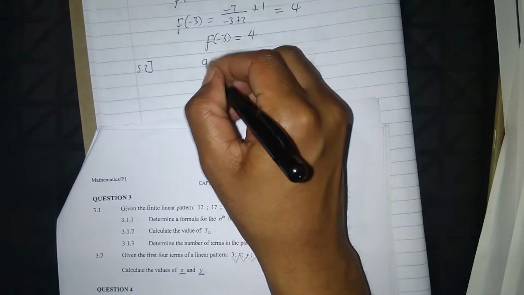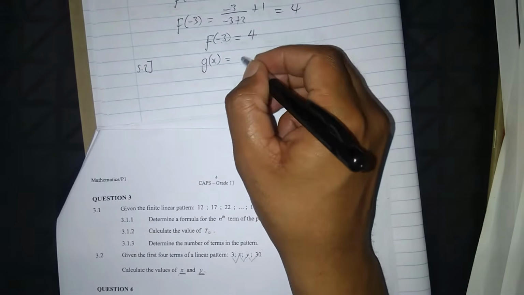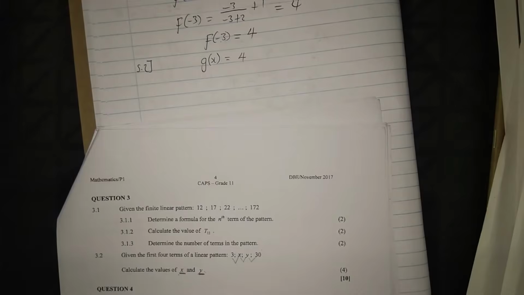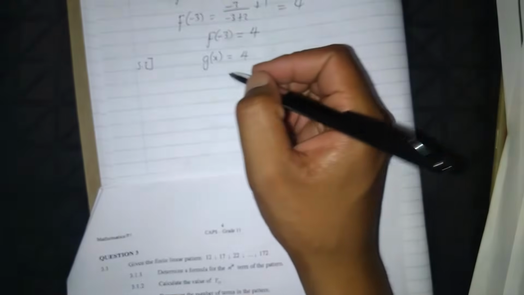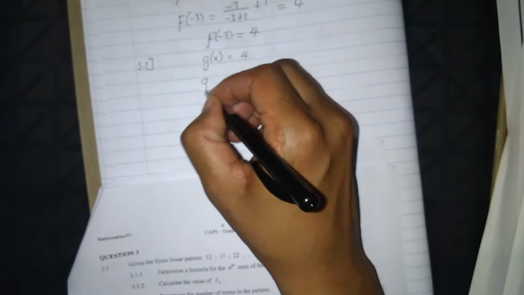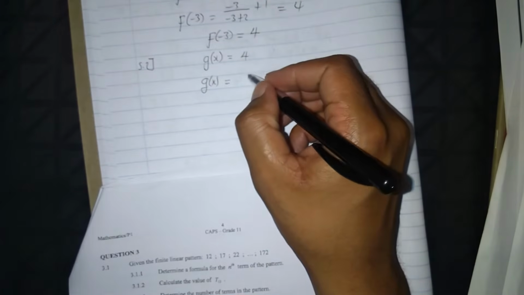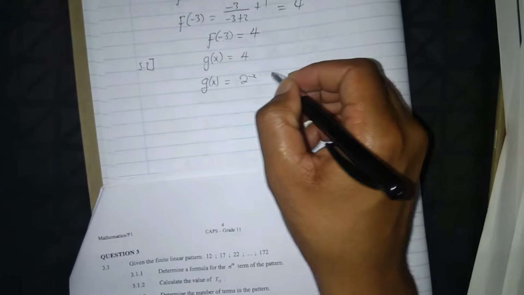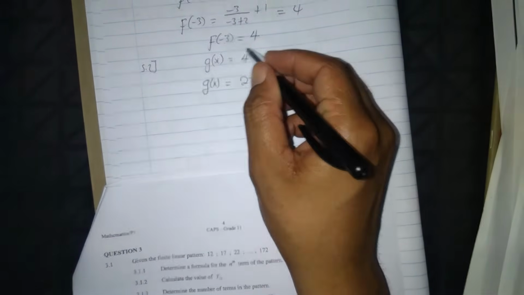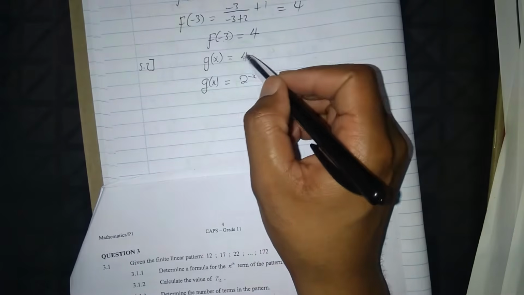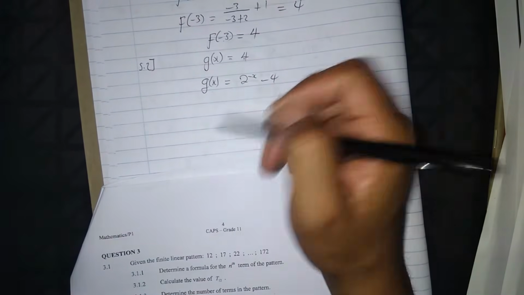5.2, and then here g of x is equal to 4. Find the value of x. Determine x if g of x is equal to 4. So now we move away from the hyperbolic function to the exponential function. G of x is equal to 2 exponent minus x, minus 4. Here they basically give you a y value, but you must calculate the x value.